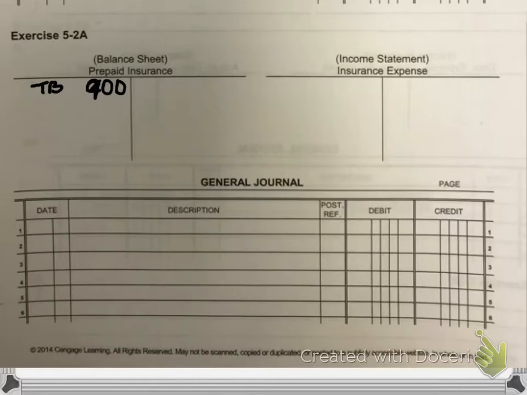In order to make the adjusting entry, you have to determine the amount that has expired or that has been used. So we paid $900 for 6 months. So let's divide $900. I can't make the division symbol on this laptop.